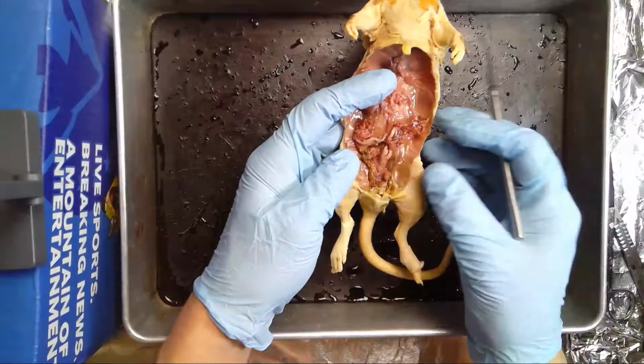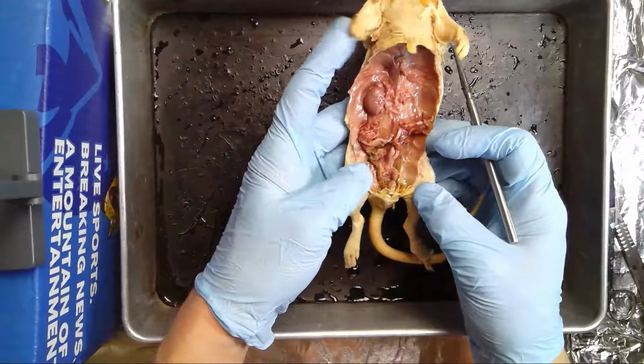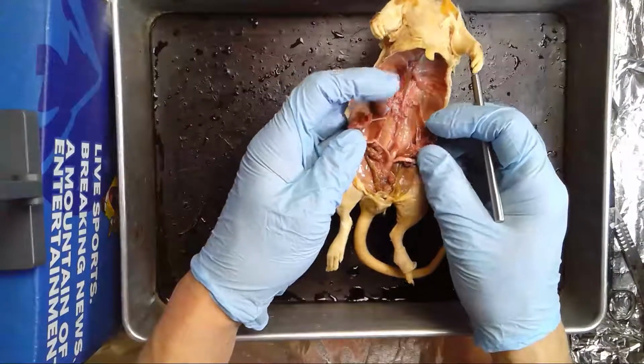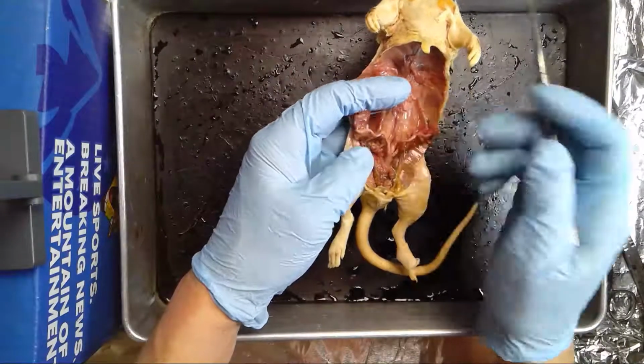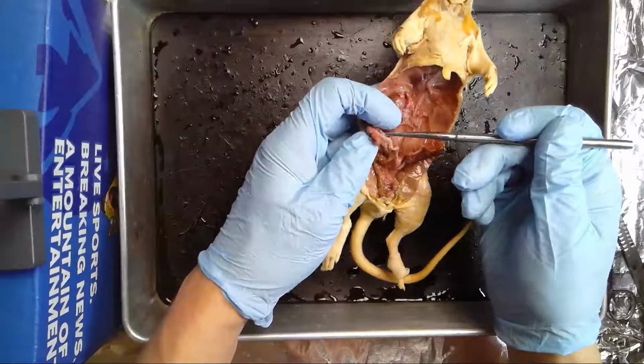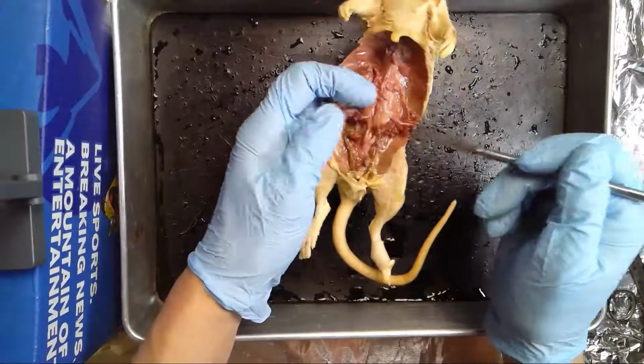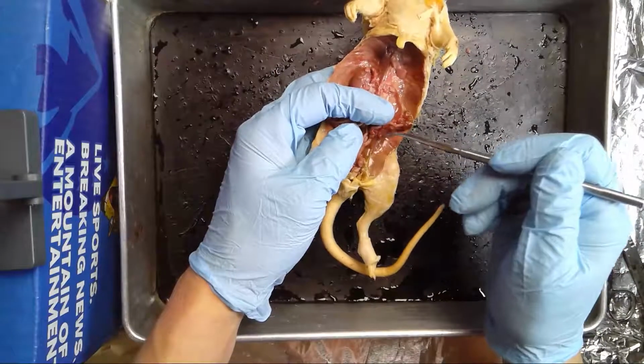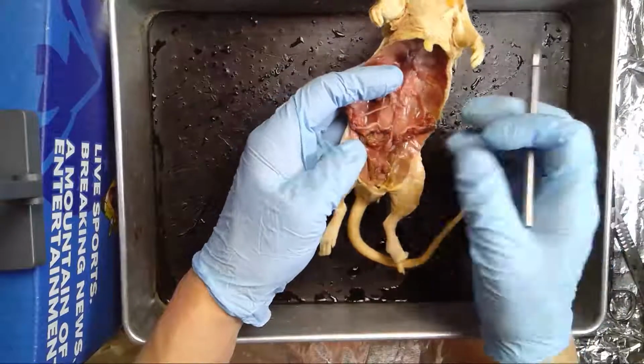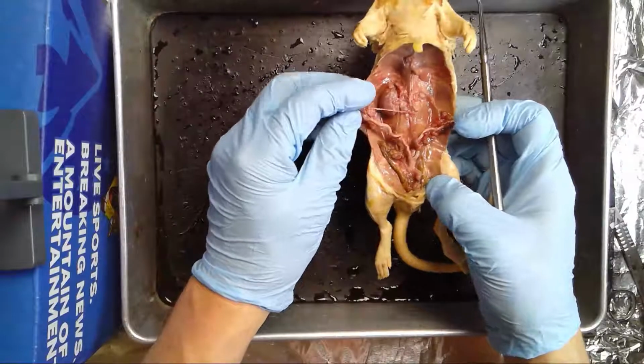One other thing. Some of the female rats are actually pregnant, and so if you look at the uterine horns, you'll see these bumps. So you can actually dissect into that, remove what's inside, and you'll find a placenta and a fetus, and so forth.